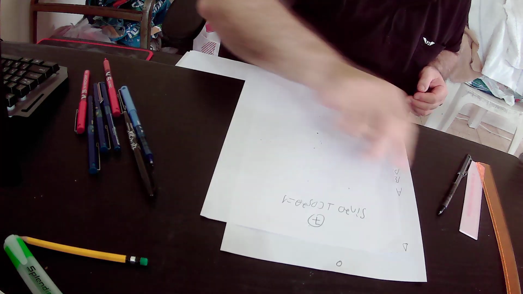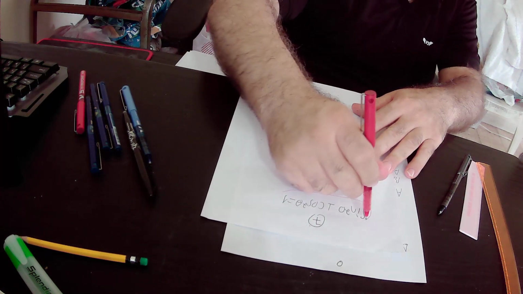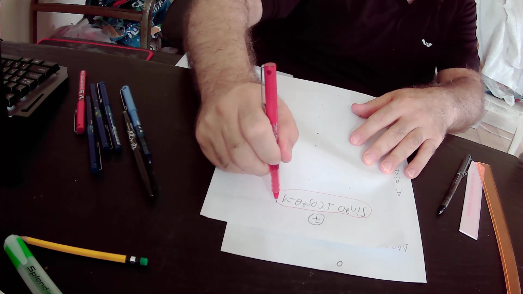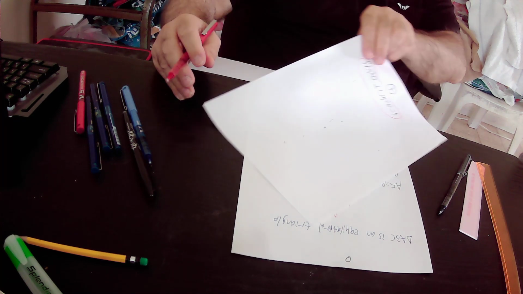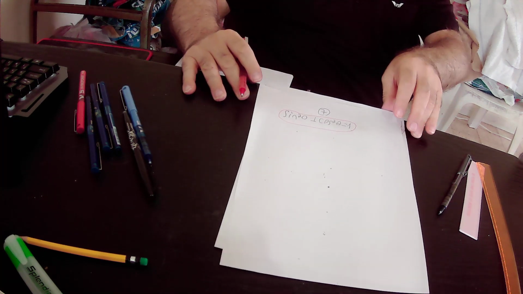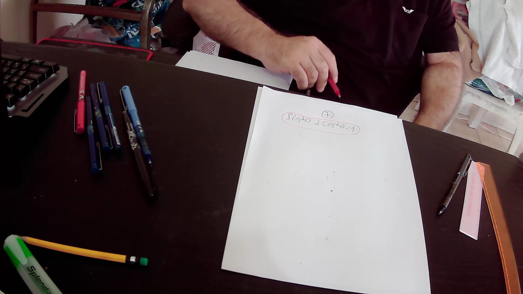So actually that is the first trigonometric identity that we use in order to find out the value of cosinus theta.